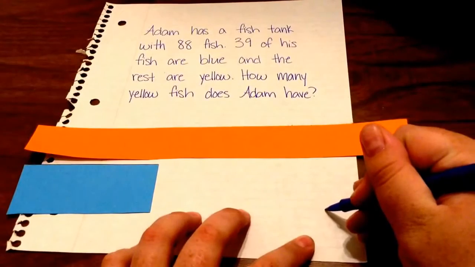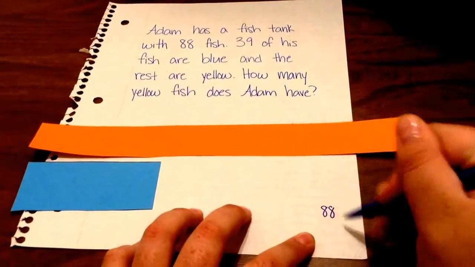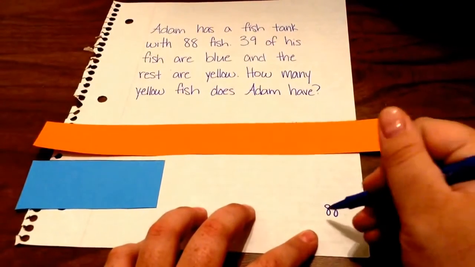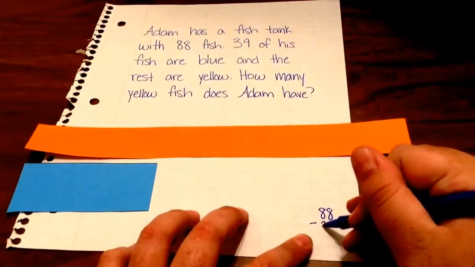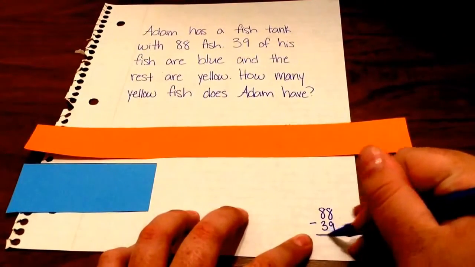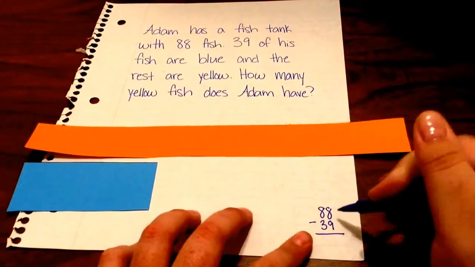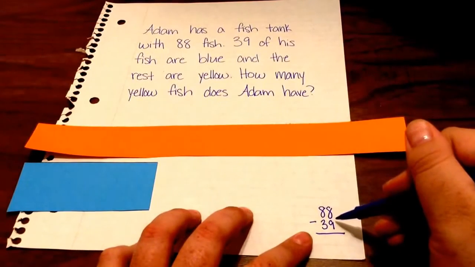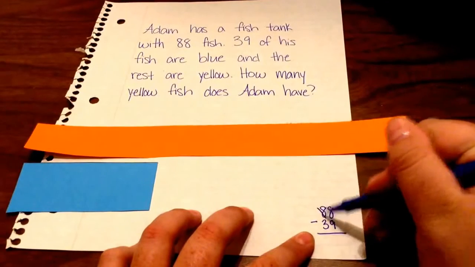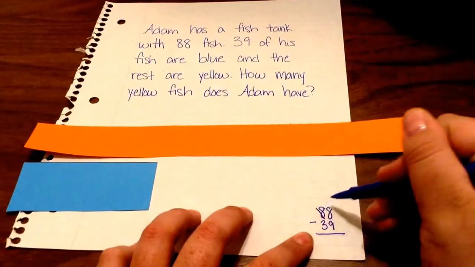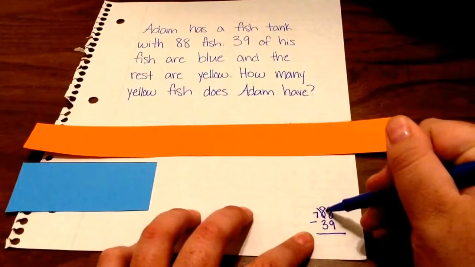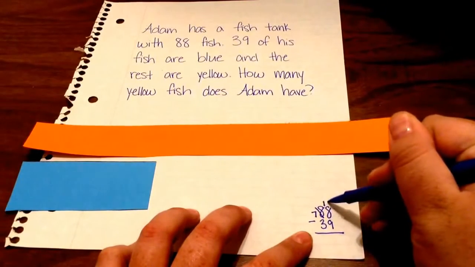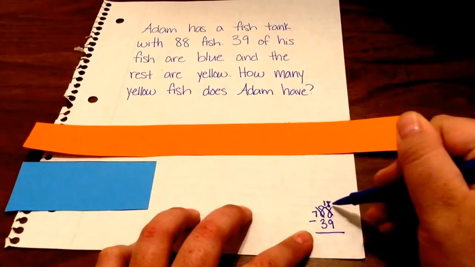We have the whole, which is 88 fish, minus the first part, which is 39 blue fish. And since we cannot take 9 away from 8, we're going to have to regroup. The 80 turns into 70, and we're going to carry the 10 over here, and that's going to be 18.